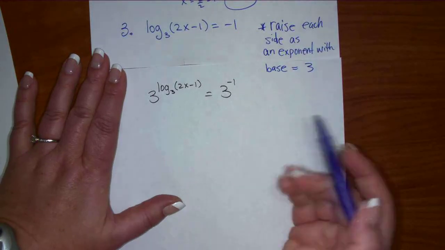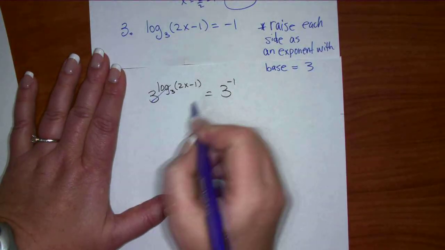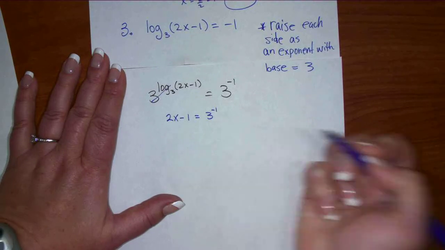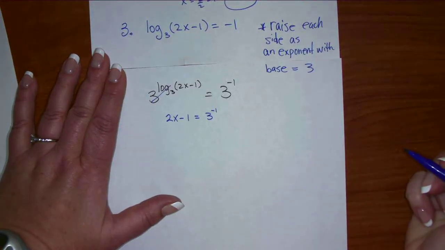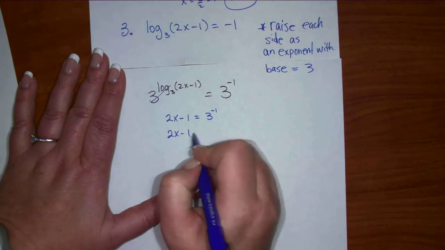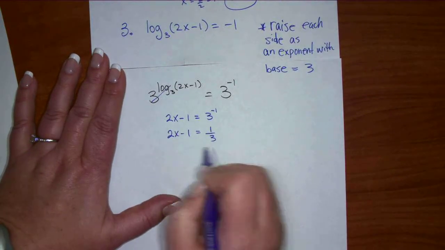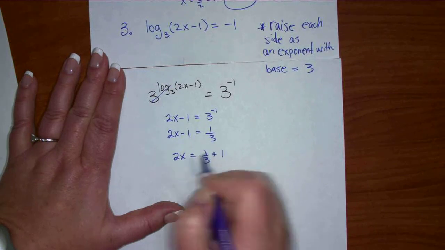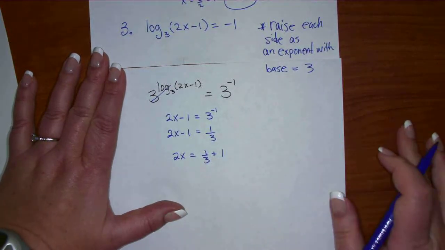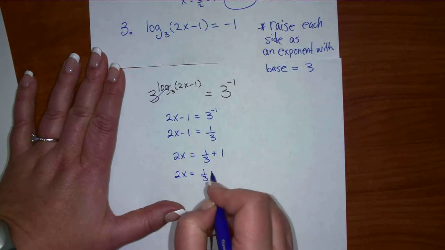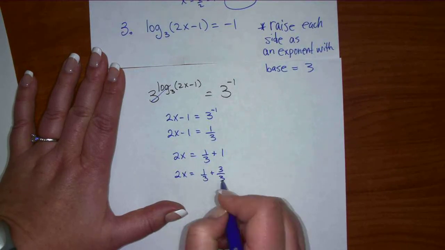So these cancel, so this is 2x minus 1 equals 3 to the negative 1. What's 3 to the negative 1? It's a fraction, 1/3, right? Is any negative exponent? And then we solve it. So 2x equals 1/3 plus 1. This is back to chapter 1. 2x equals 1/3 plus 3/3, common denominator.